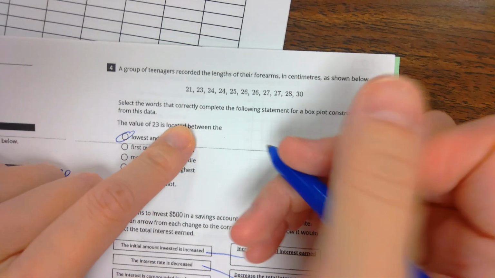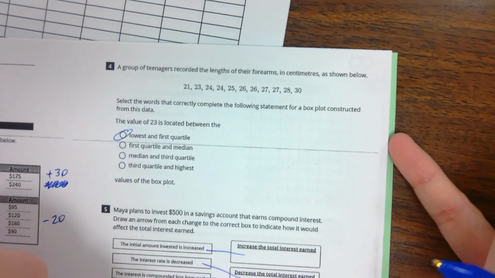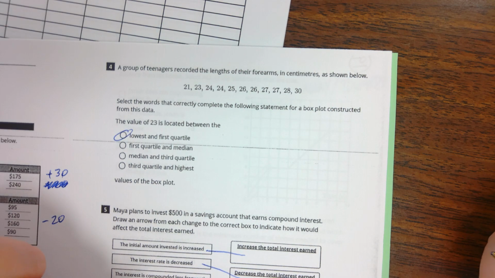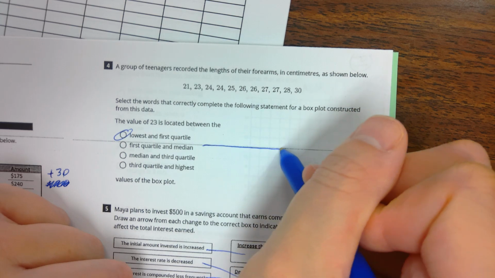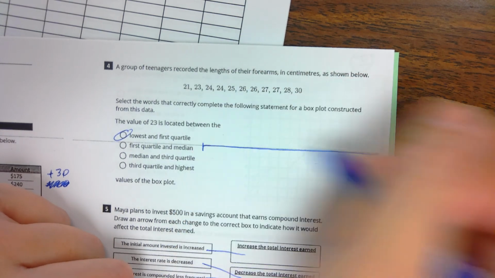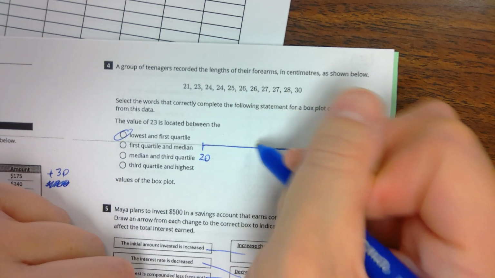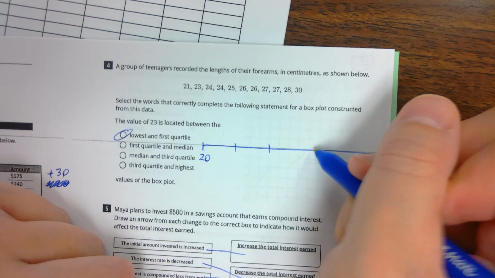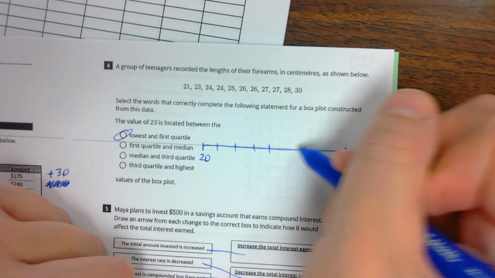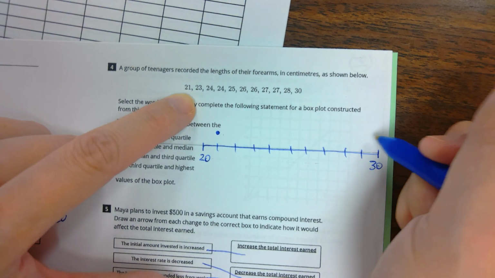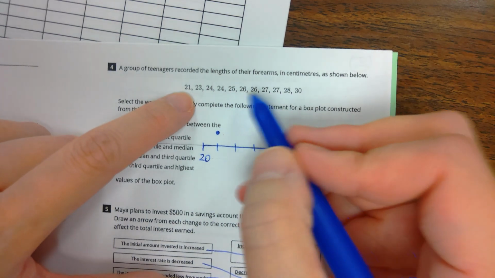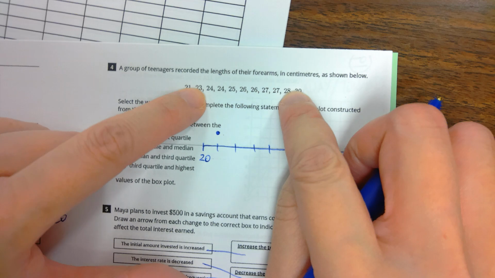So when you do a box plot, let's go over it anyway, because it's been a while. What do you need to draw first in a box plot? The axis. We don't call it an axis. Number line, scale, right? So you have, let's say, from 20 to 30. Then you have your minimum 21, maximum 30, and then your median here.